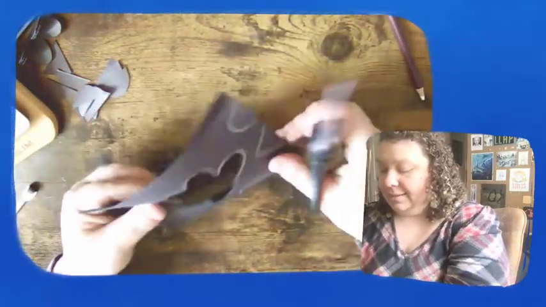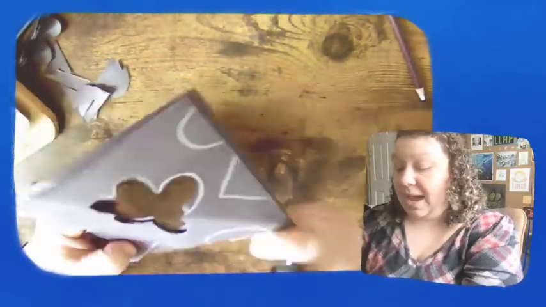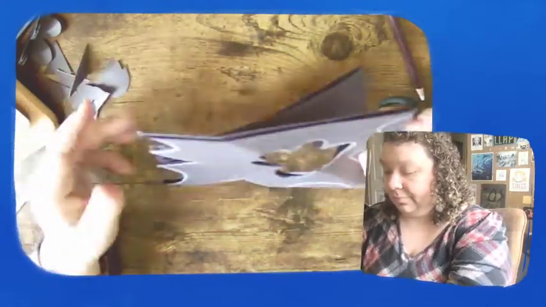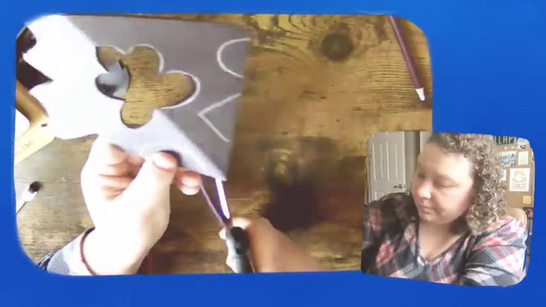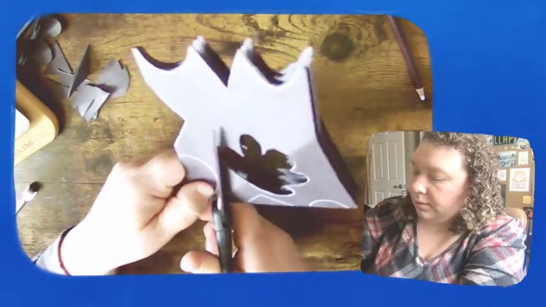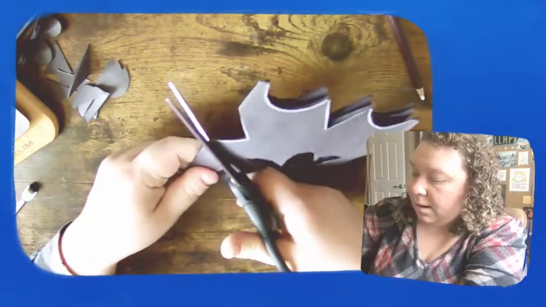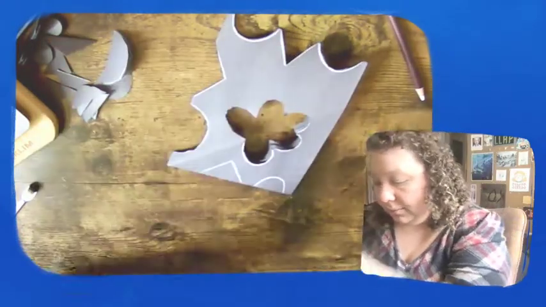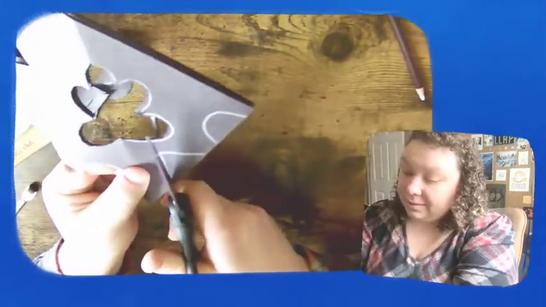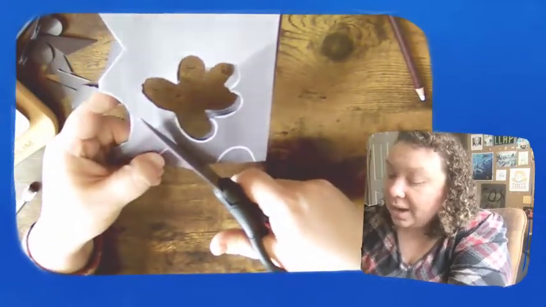And then next, I'm going to cut out this triangle. Now, you didn't have to do the shapes that I did. You can make any type of shape you want. And go ahead and cut. I had an itch on my nose. And then we're going to come up here and cut another triangle.